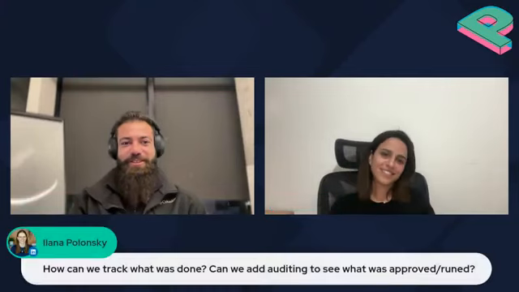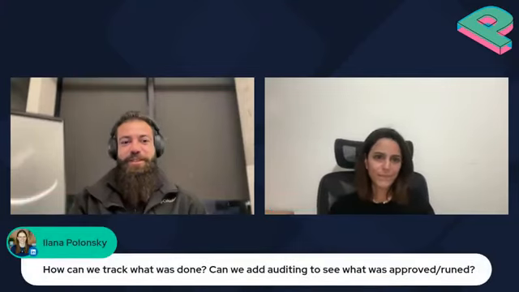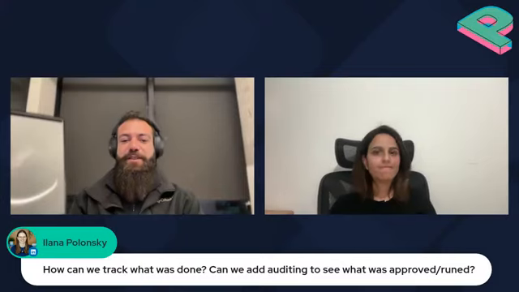Noted. Another question from Ilana. How can we track what was done? Can we add auditing to see what was approved or run? So as I said before, it's a blueprint, and if you want to add a user ID, ticket ID, or request ID beside every execution, you need to develop it. You can use the Slack payload, for example.